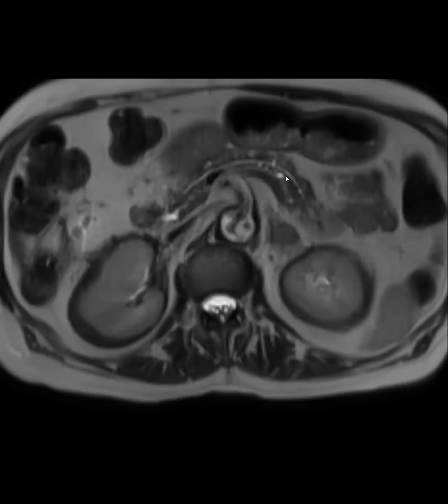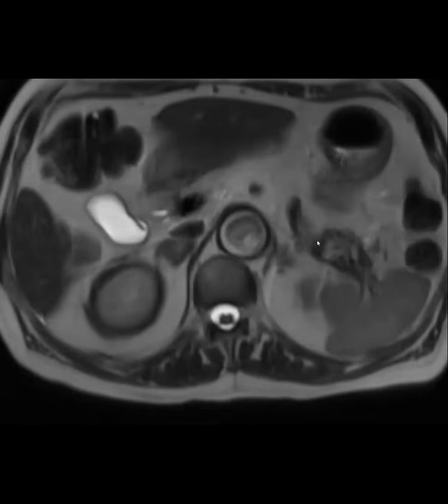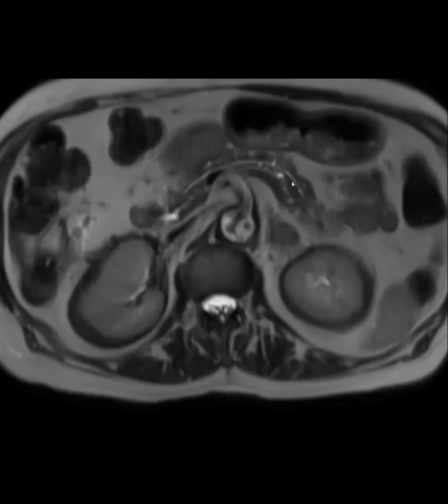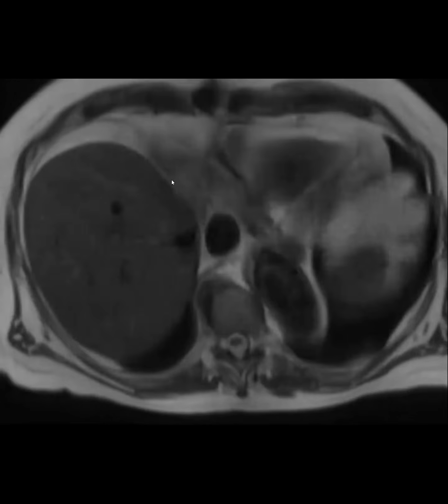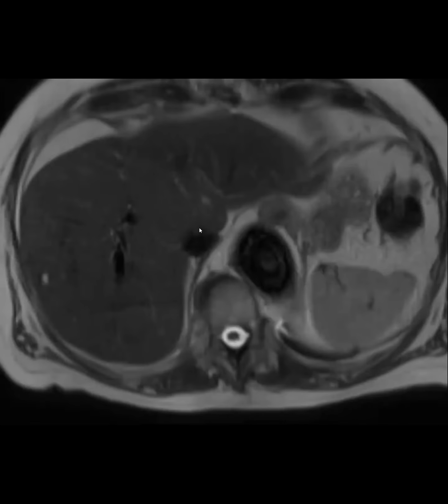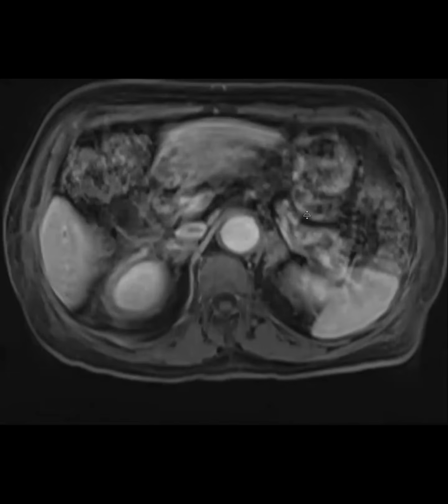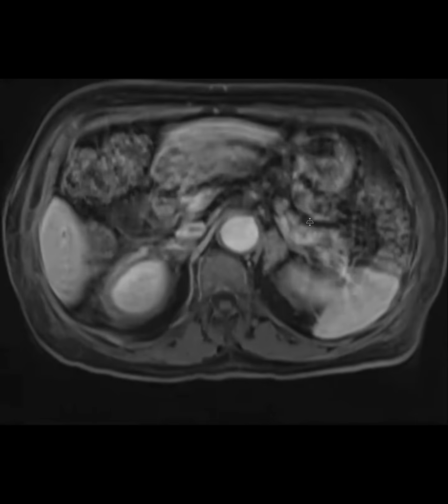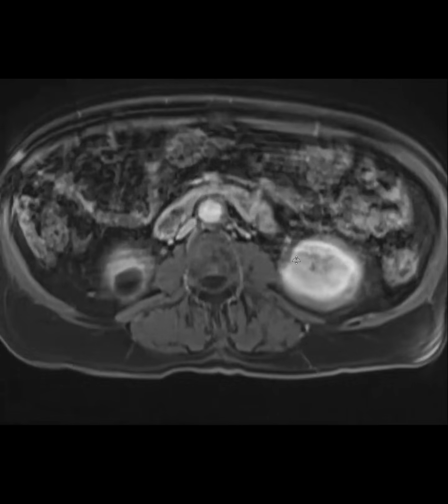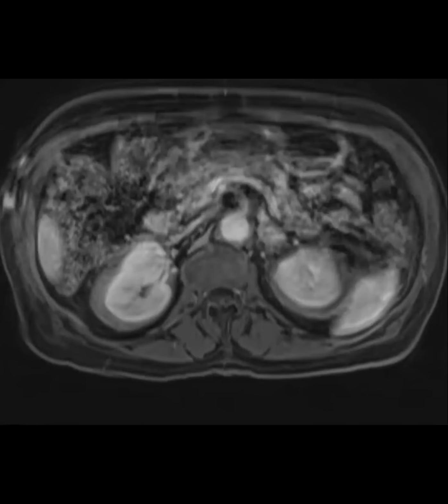Nope, we've got some IPMNs here, but otherwise no sausage pancreas, no rind around the pancreas, no beading of the pancreatic duct, and then no PSC-like beading of the biliary tree. I like looking at the post contrast because I sometimes see it better. This one is motion degraded, but yeah, we didn't see the beading. So yeah, that's pretty amazing. Great case.